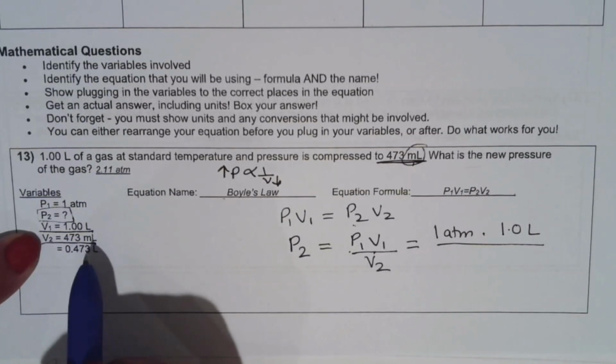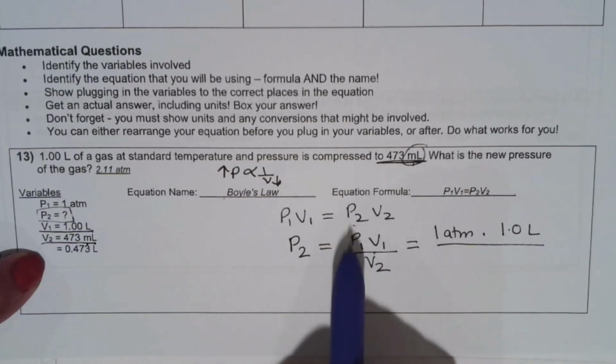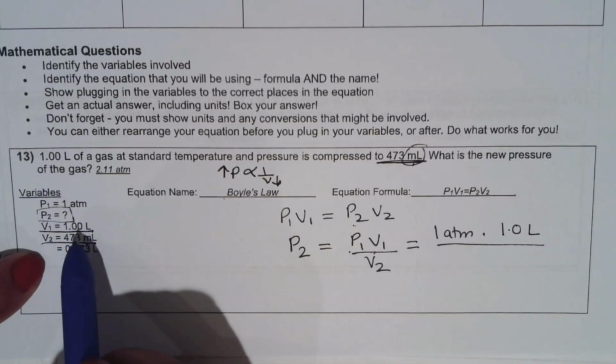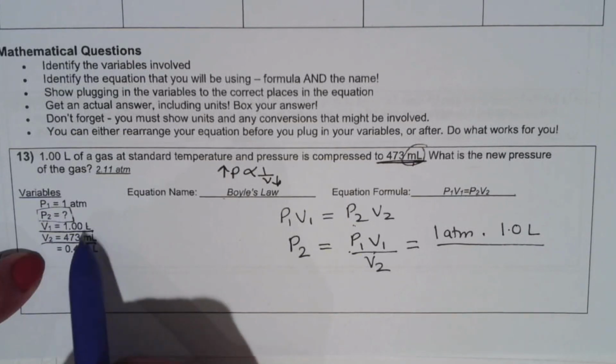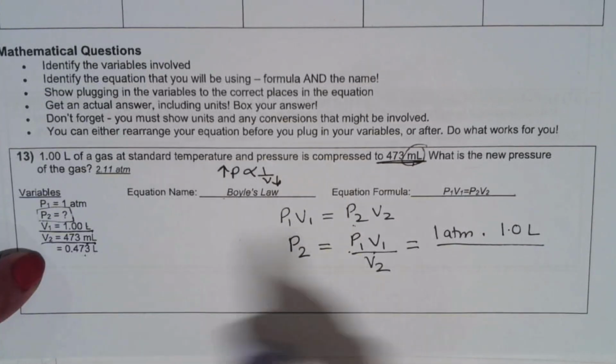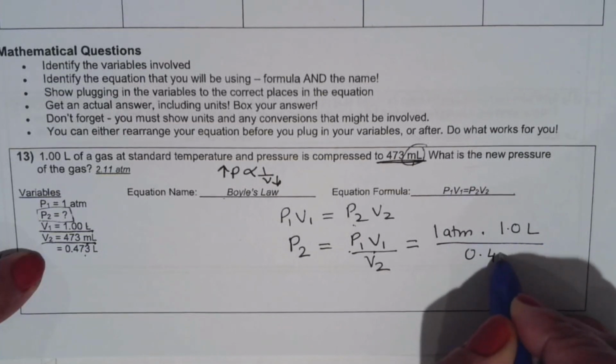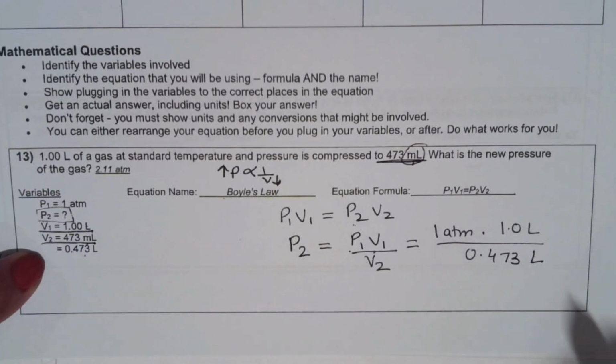Now since all the units should be the same, right? Since V1 is in liters, you have to convert the milliliters to liters first, right? So convert 473 milliliters to liters, so that becomes 0.473 liters, right?